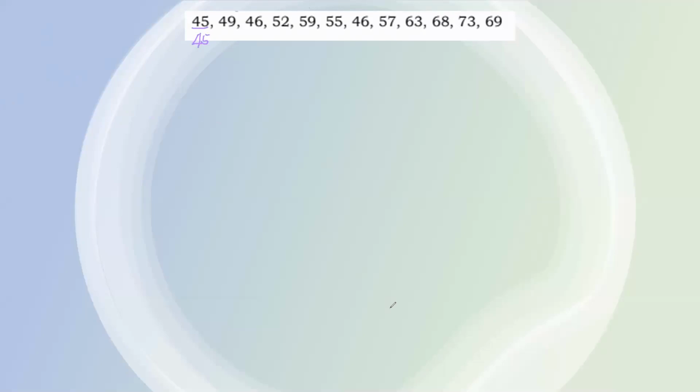Masyadong light yung color nung ano ko. That is 45. Sunod sa 45. 46, dalawa. Sunod sa 46, 49.